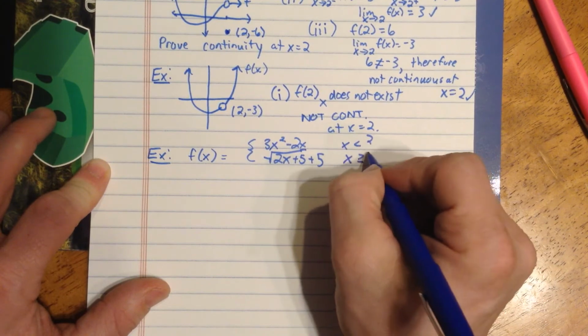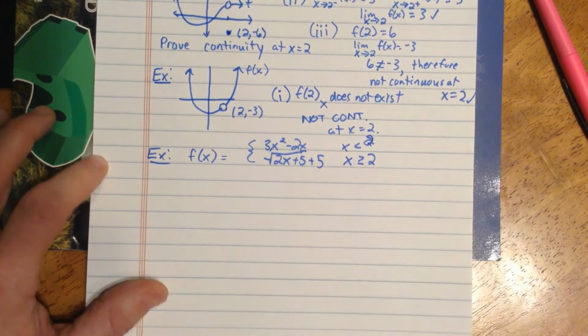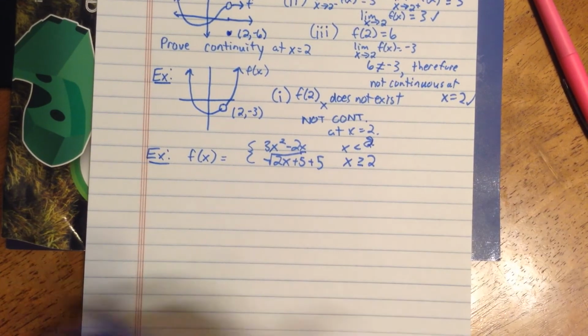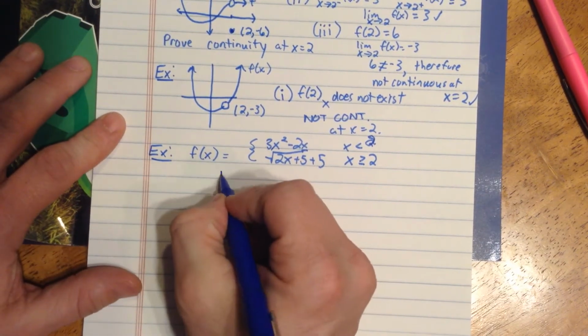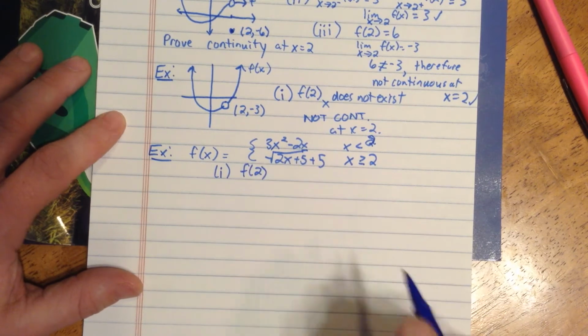Now you could graph these and look at it, but that's not our objective right now. Our objective, if we were graphing these, would be to look at and see at x equals 2, do these things end up in the same place? So you basically get the same y value. So step 1, f of 2.